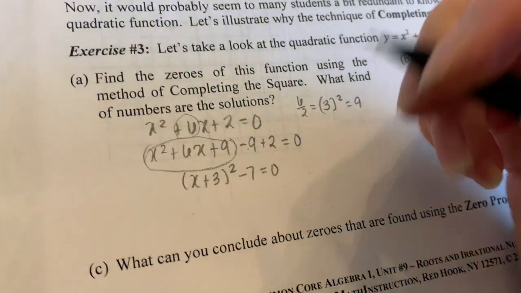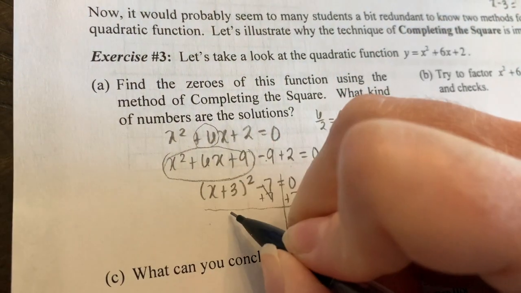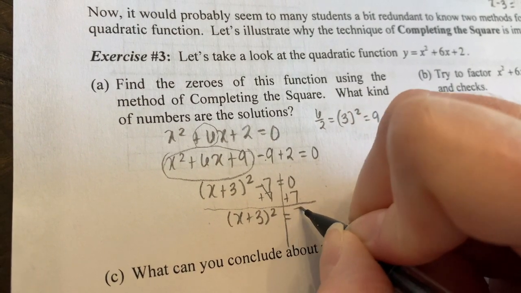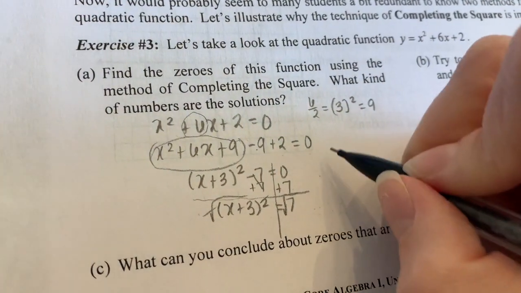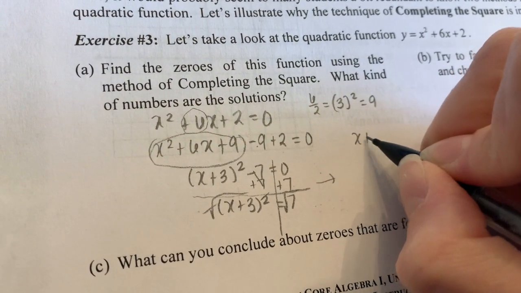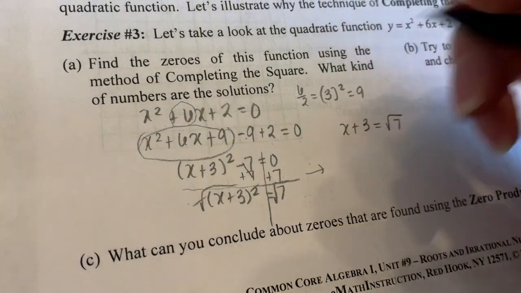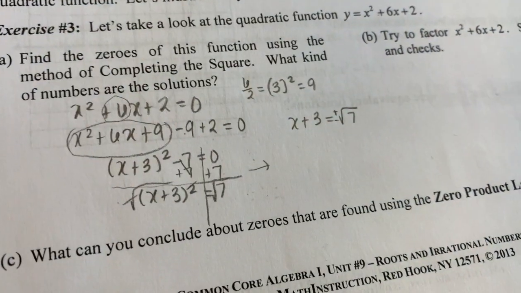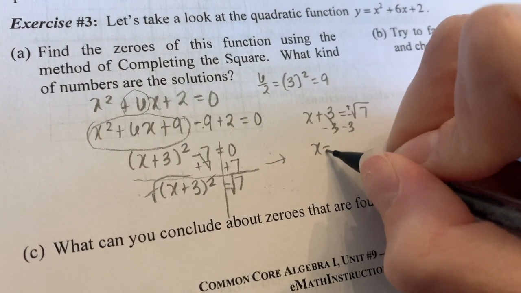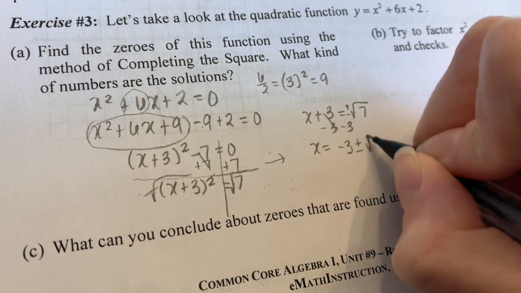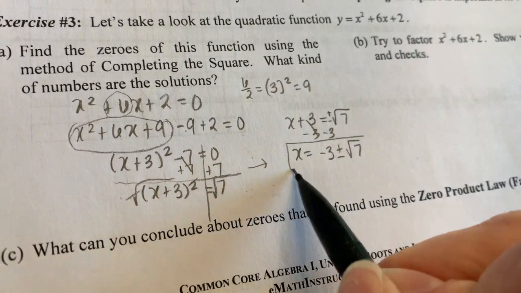Okay? And now I can solve for x. So I add 7 to both sides. I get x plus 3 squared equals 7. Take the square root of both sides. X plus 3 equals the square root of 7, and then this is going to be plus or minus, because I can't simplify that anymore. So to finish solving, I'm going to subtract the 3, and I have x is equal to negative 3 plus or minus the square root of 7. I can't simplify that 7 anymore, so that would be my 2 zeros.